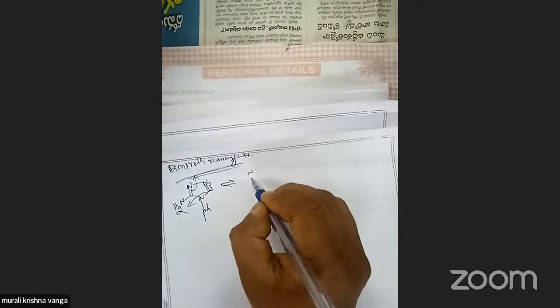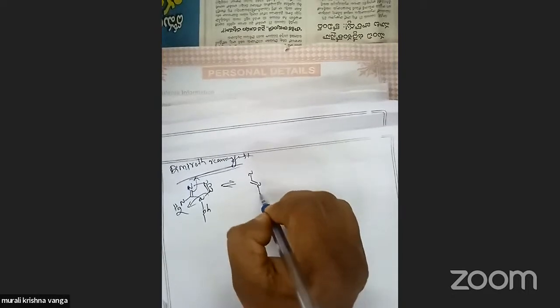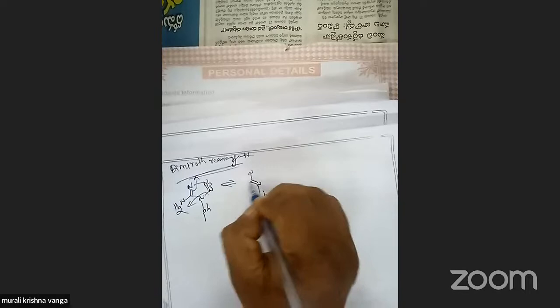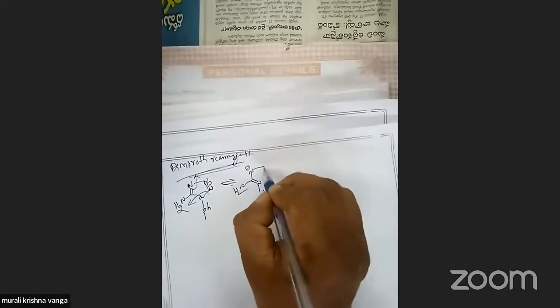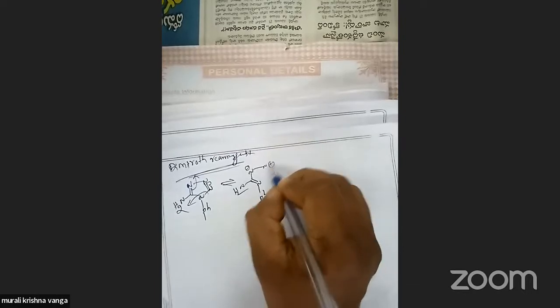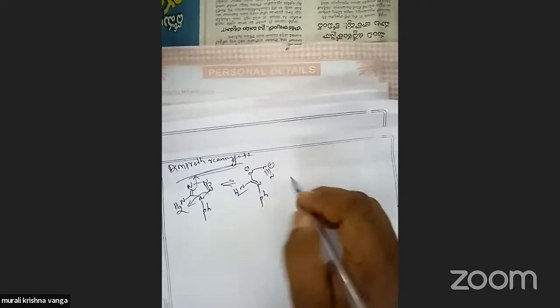The product is N-phenyl NH2 negative charge, here positive charge, triple bond N.